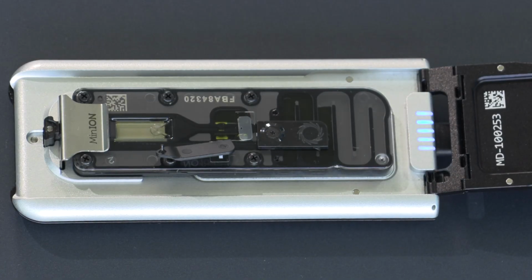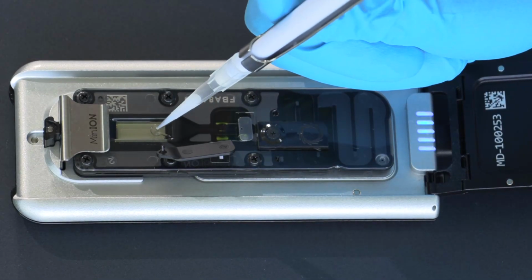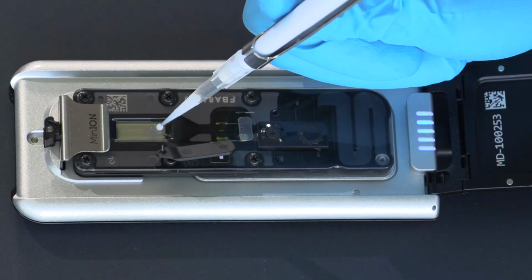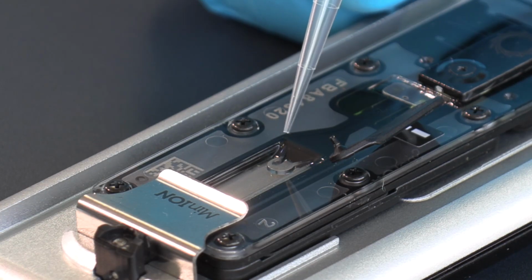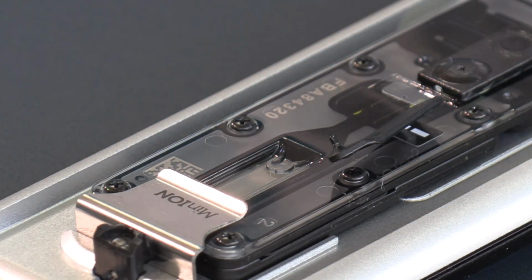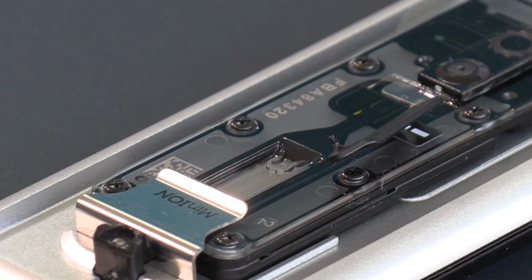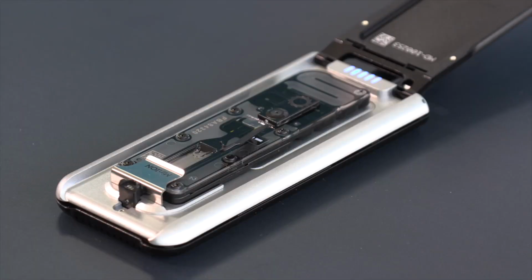The library needs to be loaded onto the flow cell immediately after the second flush. When you're ready to load the library, use a P200 pipette to add the library dropwise onto the spot-on port. As you do this, ensure the tip only hovers above the port and that it does not come into contact with the port itself. This is because the spot-on port sits directly above the array and we do not want to damage the array or introduce any air bubbles into the system.